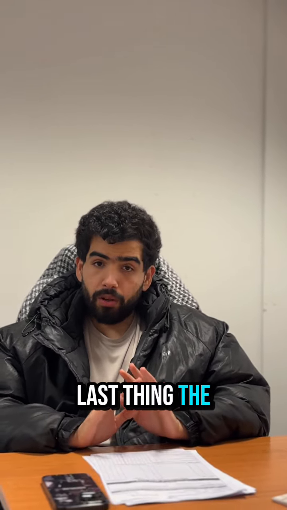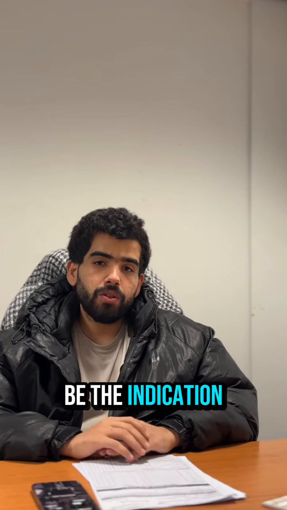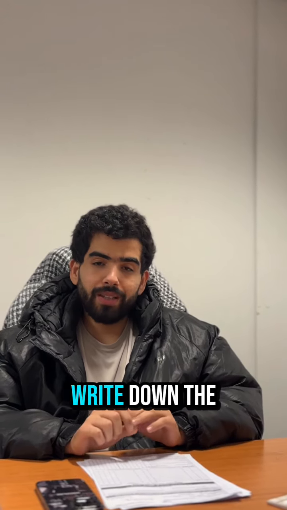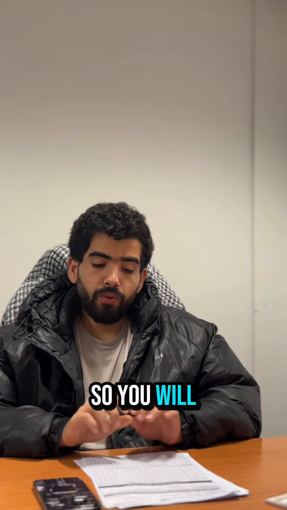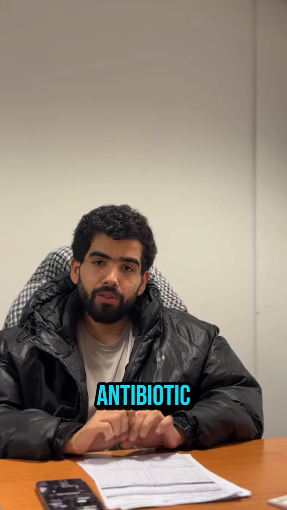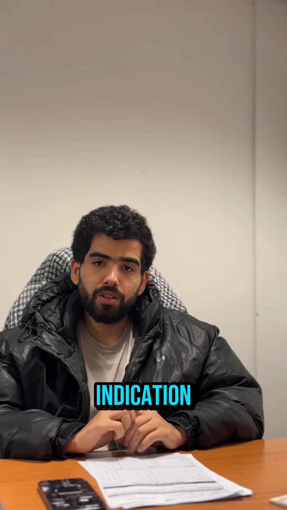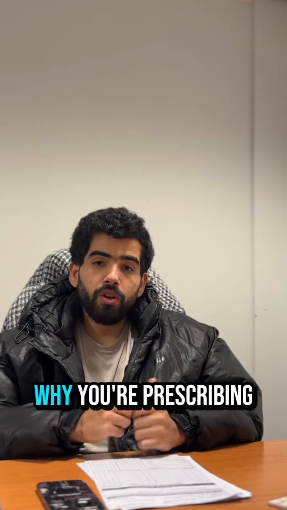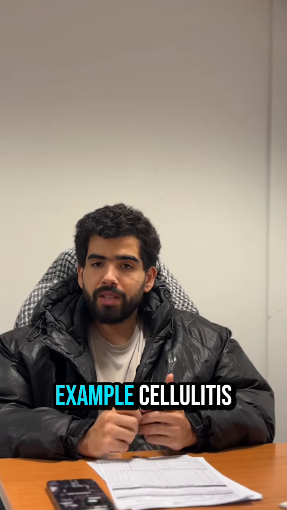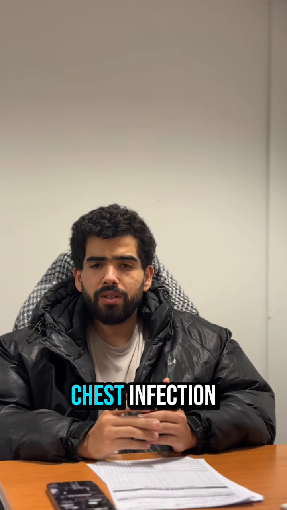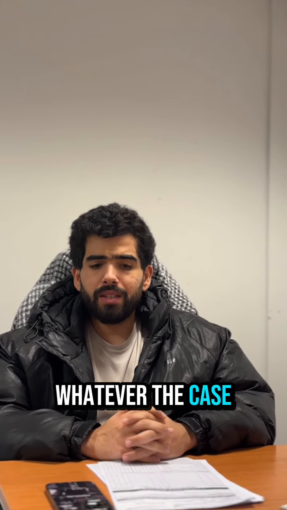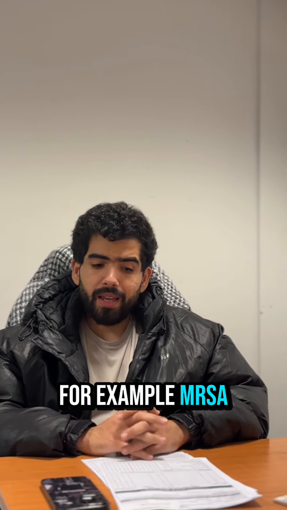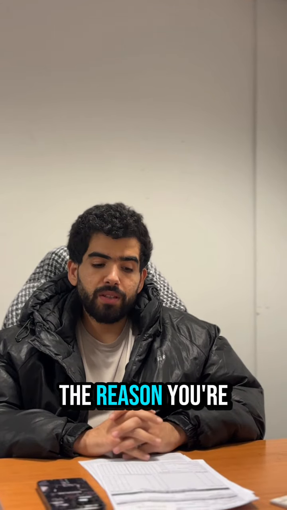Last thing, number three, will be the indication. Some of you, or let's say most of you, usually forget to write down the indication of the antibiotic. So you will find in the prescription, in the section of the antibiotic, there is a box for the indication. You need to indicate why you're prescribing the antibiotic, which is really important, for example, cellulitis, community acquired pneumonia, chest infection, or MRSA, whatever the case may be. So you need to indicate the reason you're prescribing the antibiotic.